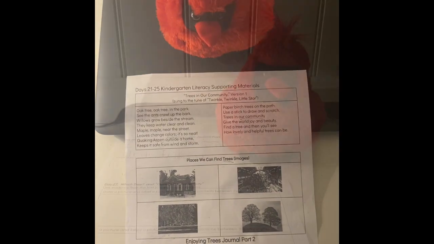Find a tree and then you'll see how lovely and helpful trees can be.